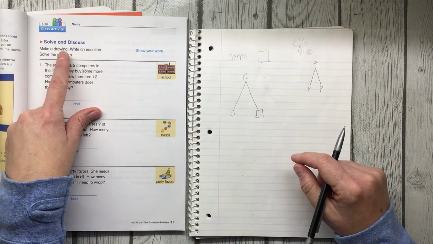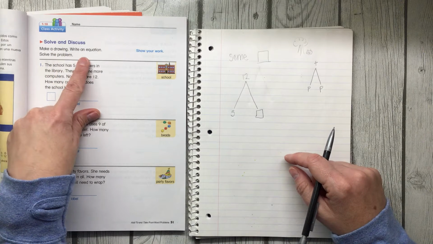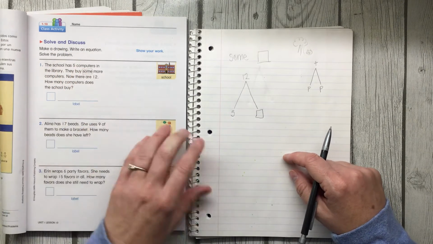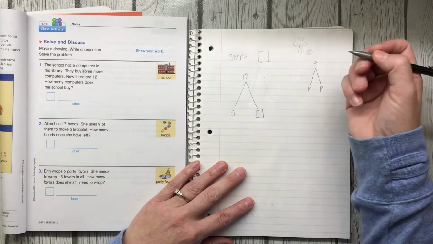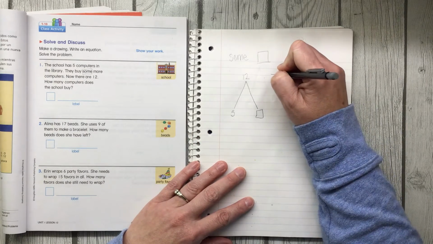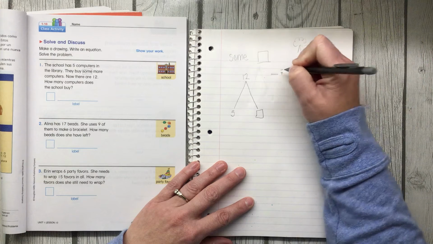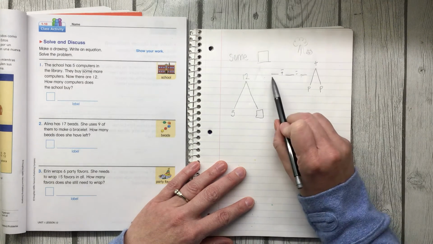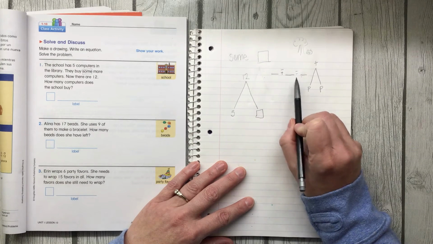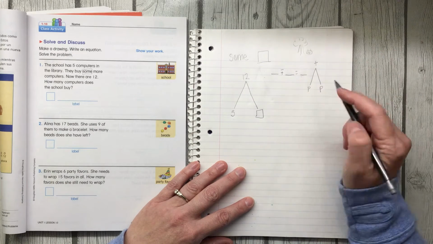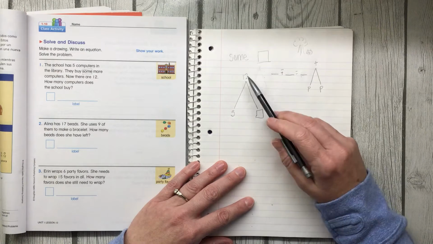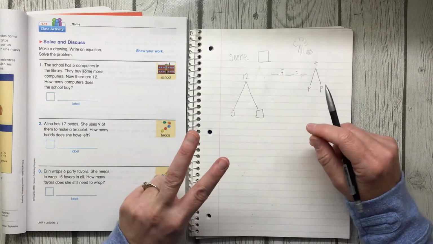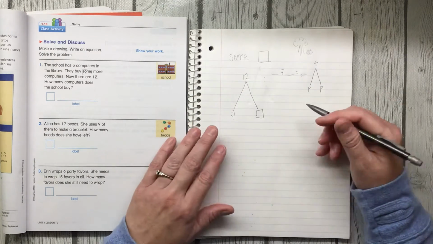The next thing we're going to do is write an equation. The equation is usually something plus or minus something equals something else. That can be called an equation or a number sentence, either way. There are 2 different ways that you can make your equation.